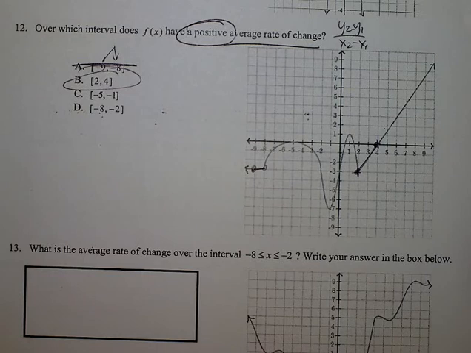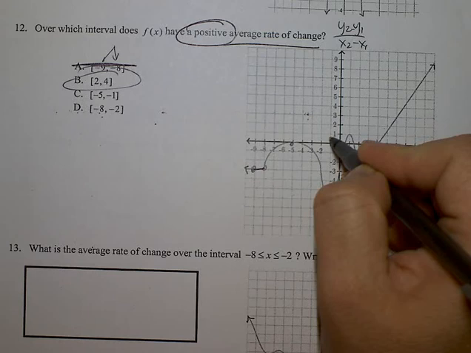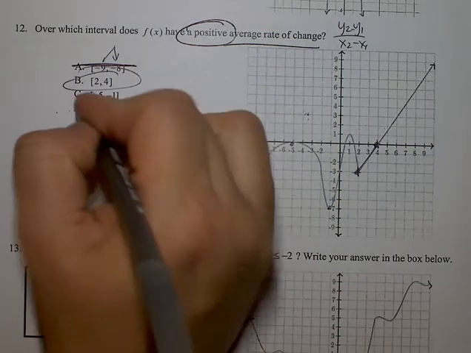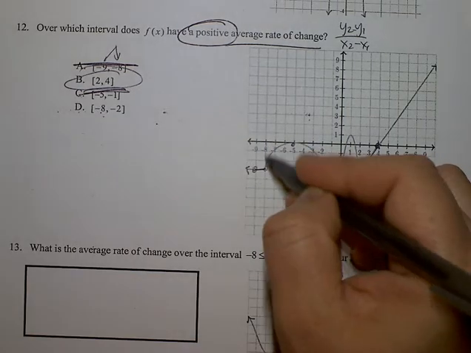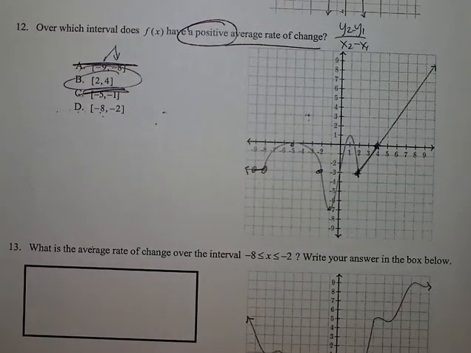Okay, find negative 5 and find negative 1, please. Negative 5 and negative 1. Give me 1 second. So negative 5 is at this position. Negative 1 is at this position. Do I need to check that out? Why not? The entire time it's going down. Okay, now find negative 8 and negative 2. Do I need to check this one out?